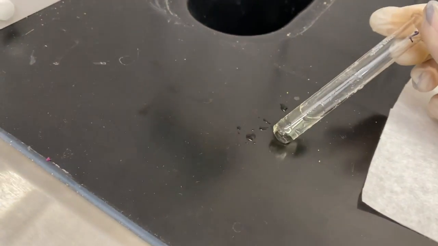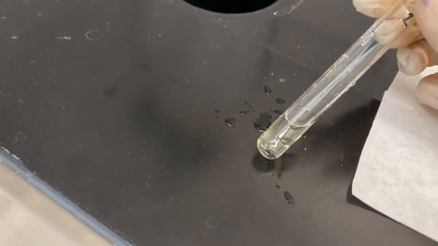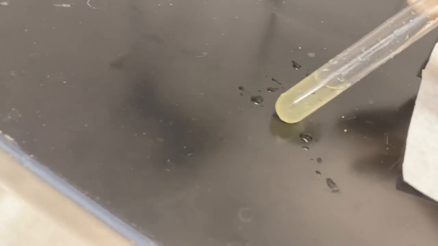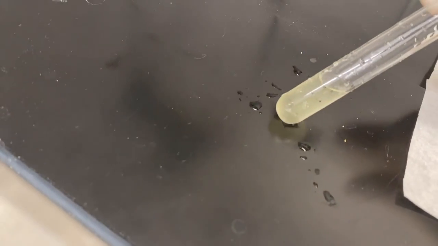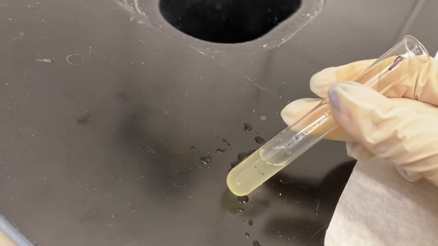That was our tertiary alkyl chloride. Move on to number 2. This is our secondary alkyl chloride. Again, we don't see any precipitate in that test tube. And then number 1 was our primary alkyl chloride, and we don't really see too much in there. It's a little bit cloudy, but no distinct solid coming out of solution. So this is number 1.